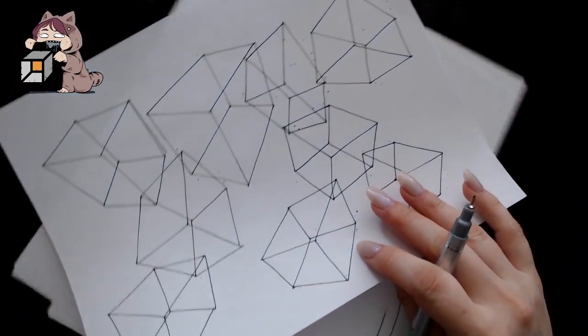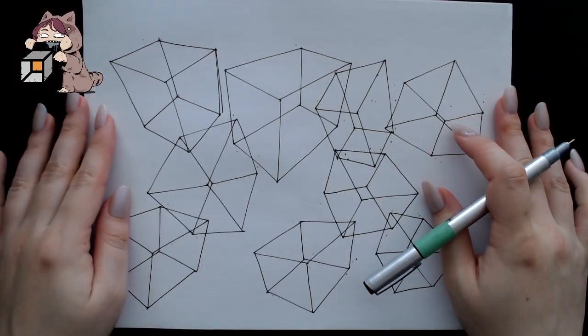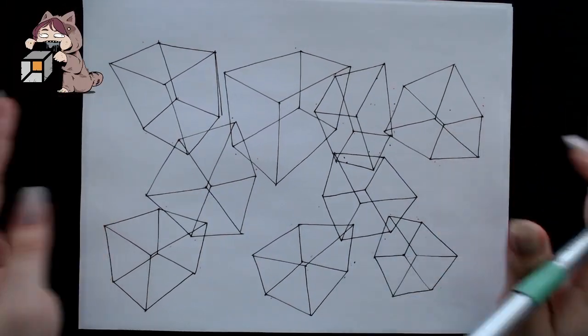Okay, so now we got a page chock full of boxes. I spent 40 minutes making boxes.